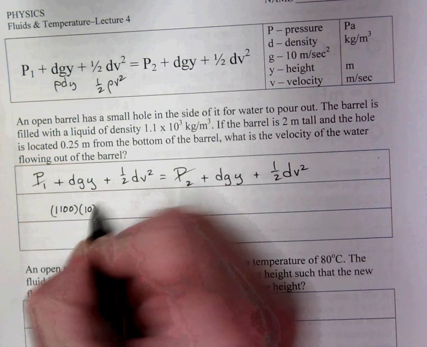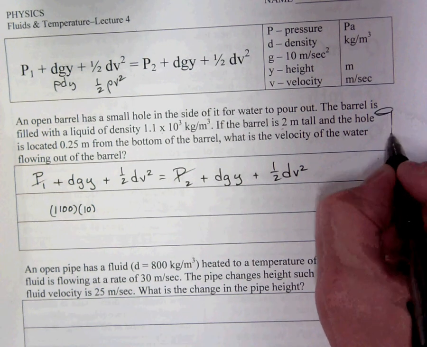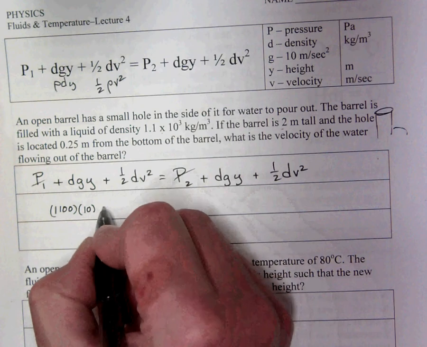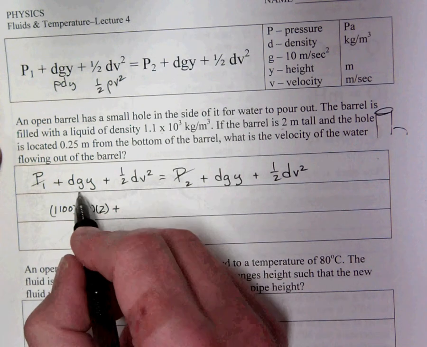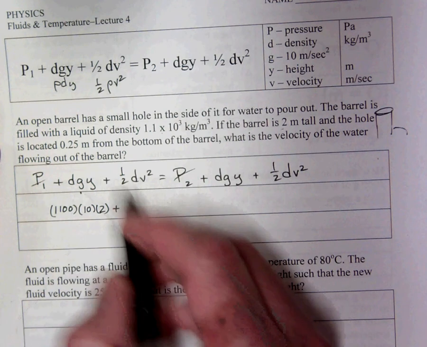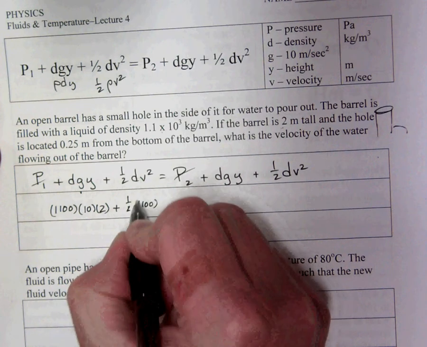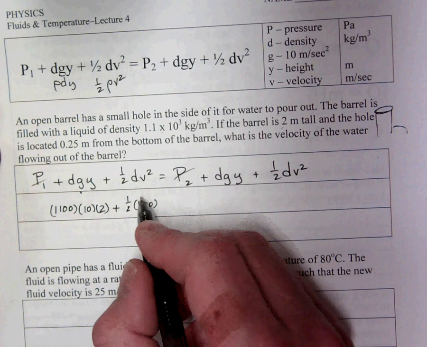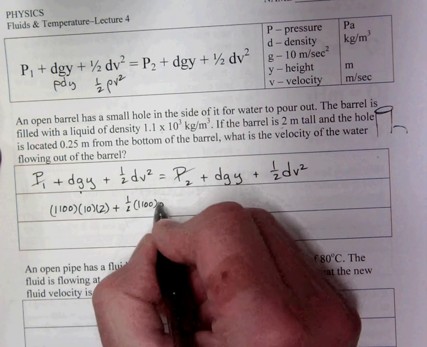G, which is 10. Now you can see the water is at here, and then you have a little opening going out this way. Okay, so it's 2 meters tall. Oh, let me give you a little hint. That almost looks like mgh, potential energy. Technically it is. And this is 1/2 times the density. Okay. And you're thinking, what is the velocity at the top of the barrel? Well, is the water moving? No. So that's 0. That almost looks like kinetic energy.